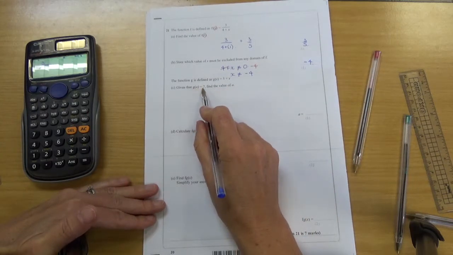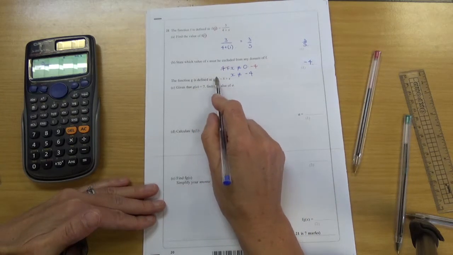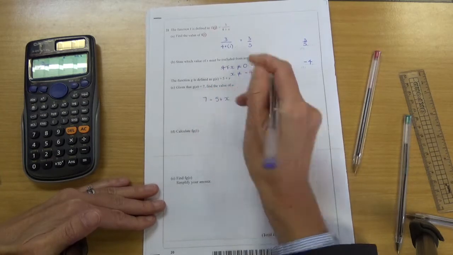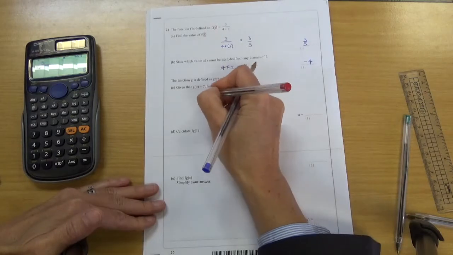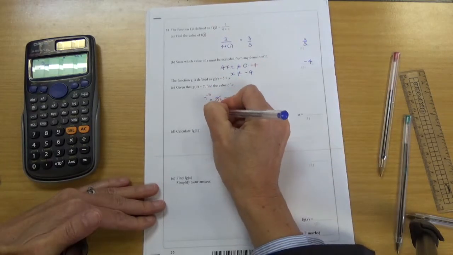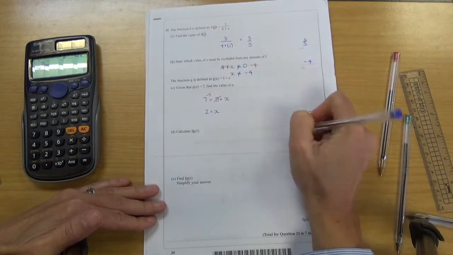G of A equals 7, so this is 7. 7 equals 5 plus x. Opposite of add 5 is subtract 5. So x is 2. X or A, same thing.